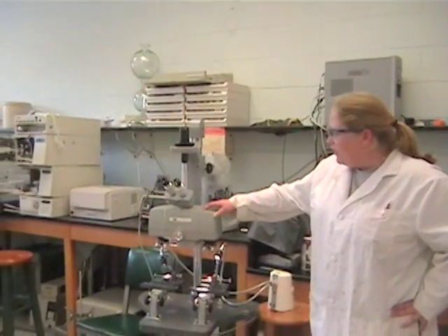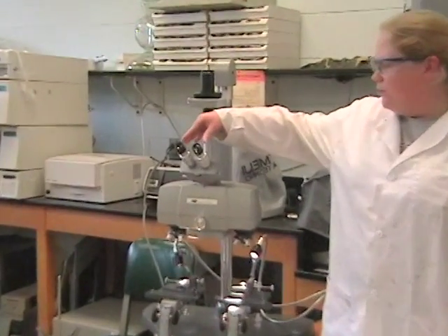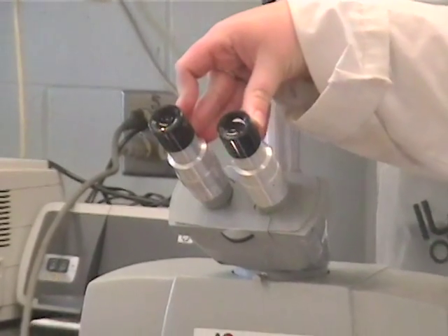Comparison microscopes are a common tool used in forensic labs. The point of a comparison microscope is to compare two items side by side simultaneously. There are actually two microscopes in it, and there will be a split view through the ocular eyepieces so that you can examine both pieces at one time.